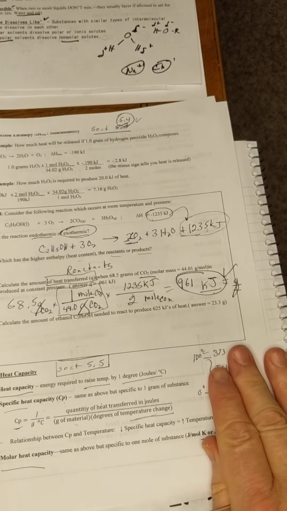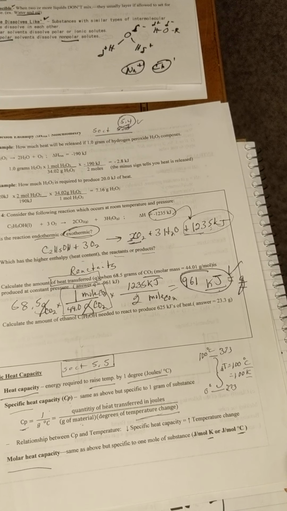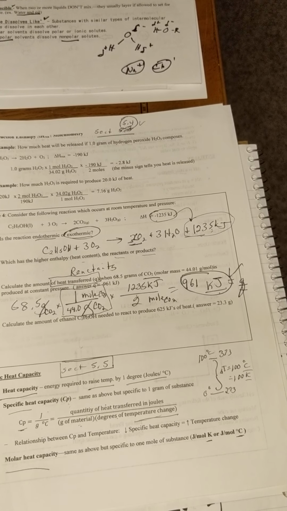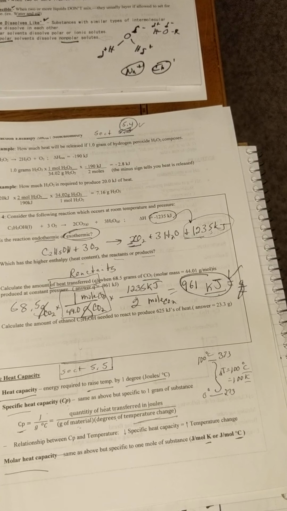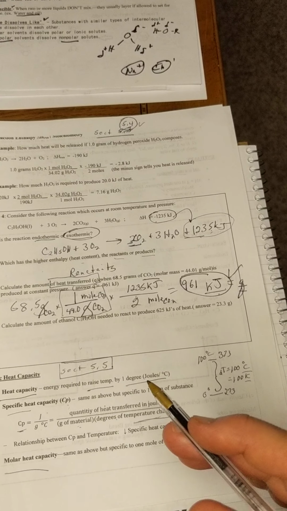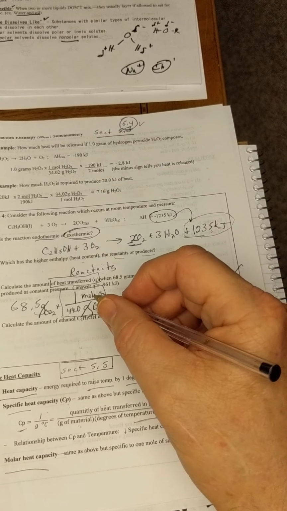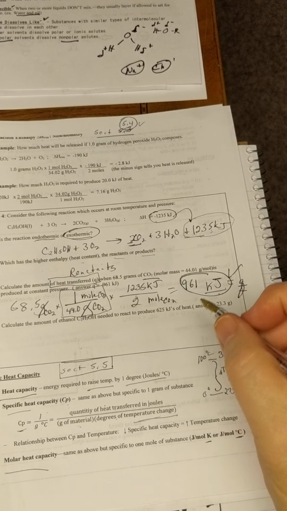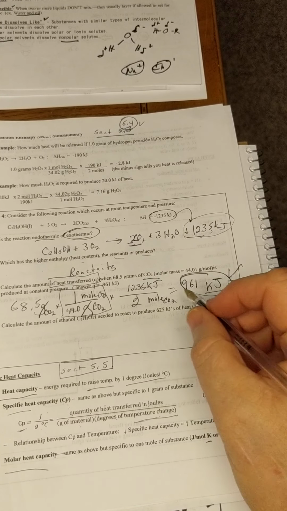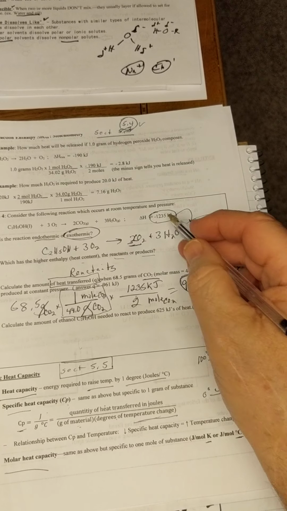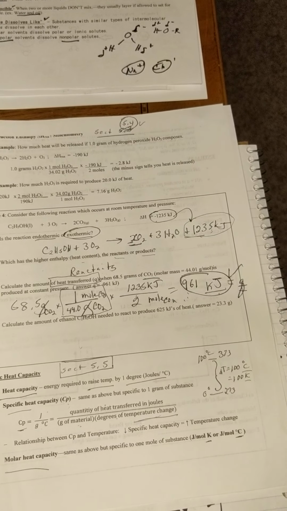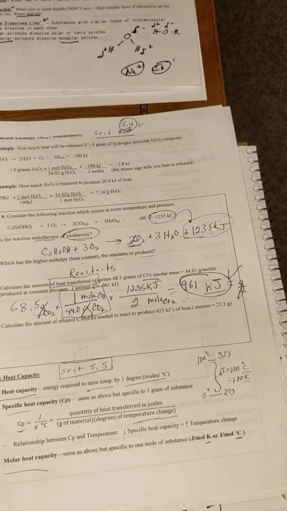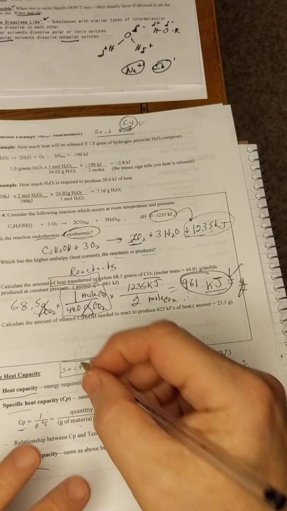Probably not going to go out there too far, being that the situation we're in, COVID-19. Now, if I was to put a sign on this, because this is exothermic, the sign I would put on it would be negative if they asked me for a sign. Okay, let's do the next one.